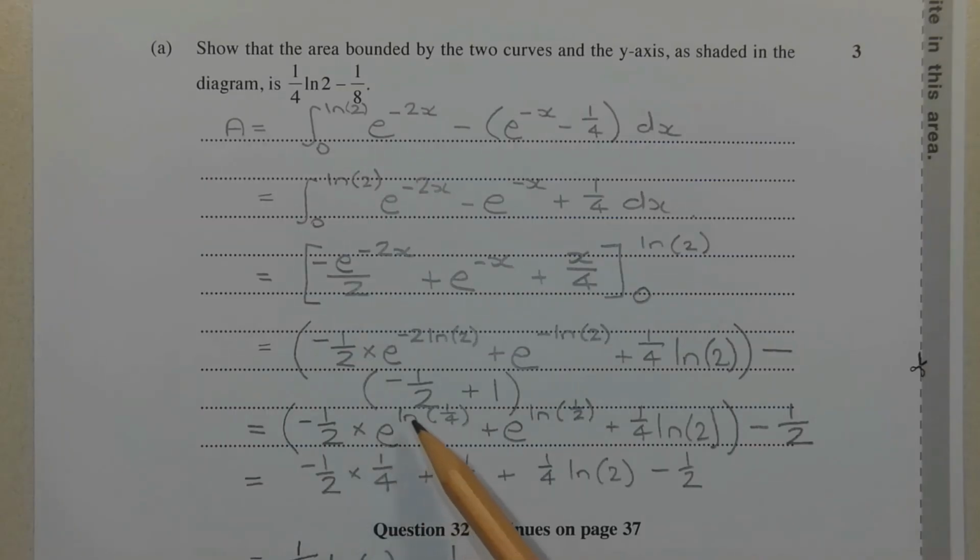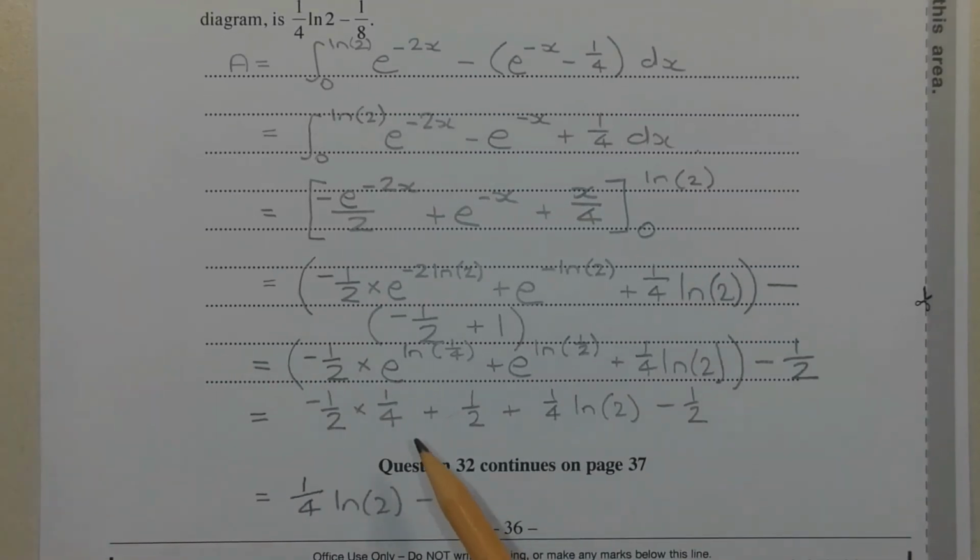Now where the e and the ln cancel, we just end up with what's inside the ln. So that equals negative 1 over 2 times 1 over 4 plus 1 over 2, so that's from this term here, plus 1 over 4 times ln of 2 minus 1 over 2. Now this 1 over 2 and this negative 1 over 2 will cancel, and negative 1 over 2 times 1 over 4 is equal to negative 1 over 8. Therefore, the area bounded by the two curves and the y-axis is 1 over 4 times ln of 2 minus 1 over 8 as required.